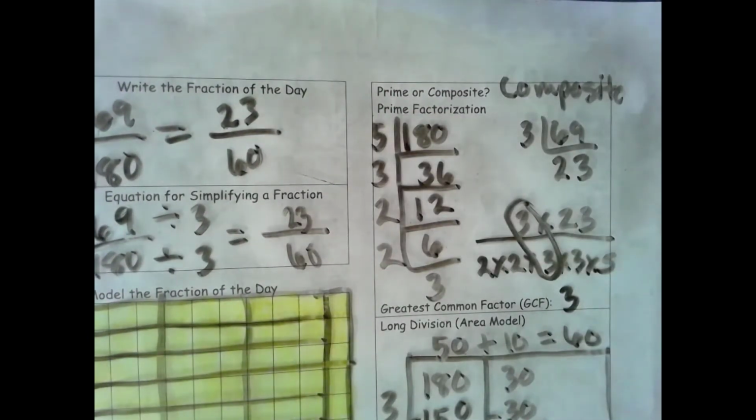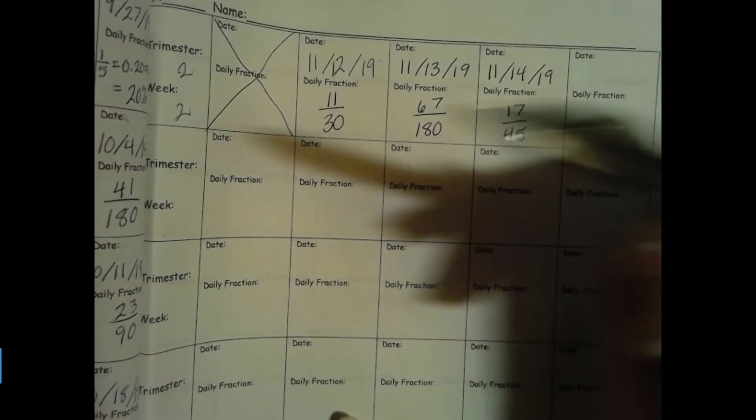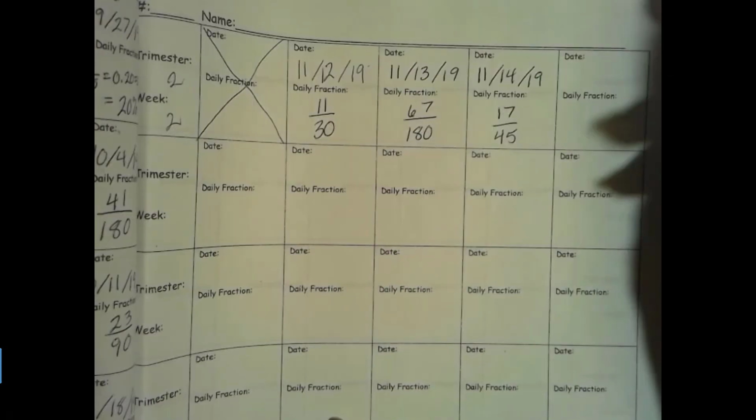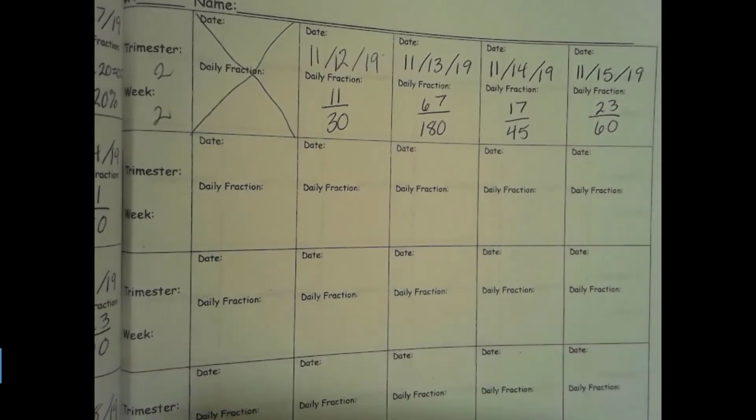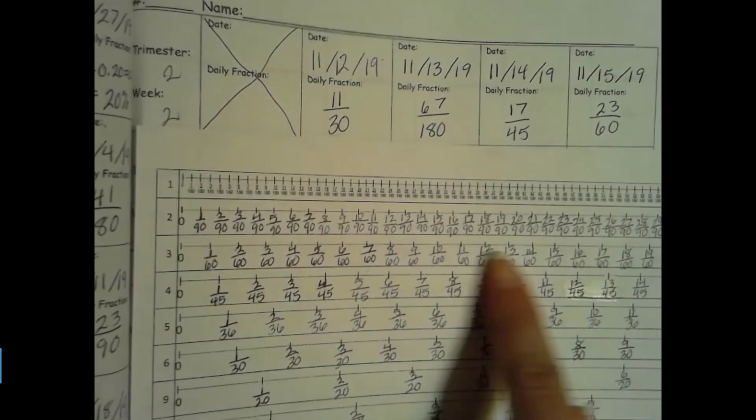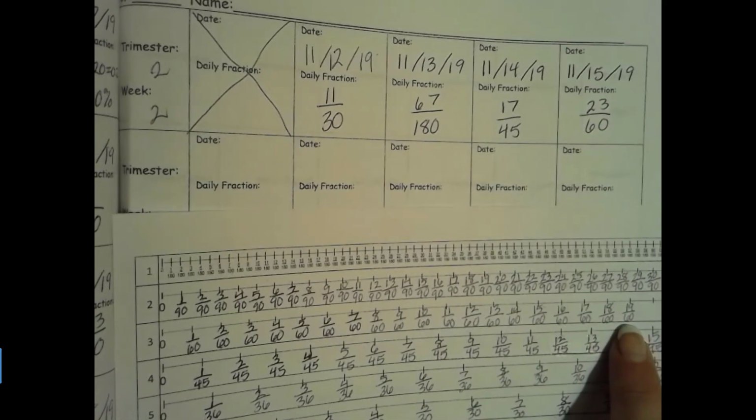So let's go ahead and fill in our data collection page. We are in trimester 2, week 2. Today is 11/15/19, and our fraction for today is 23/60. Okay, let's go ahead and get out our number line. We did groups of 3, so go ahead and find your groups of 3. So we have 19/60 is our last one.